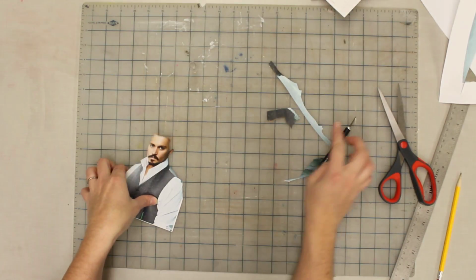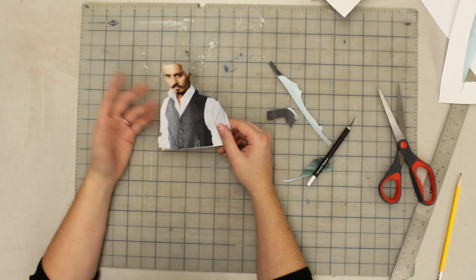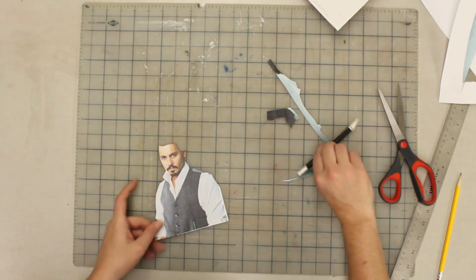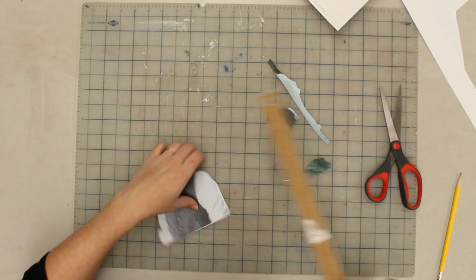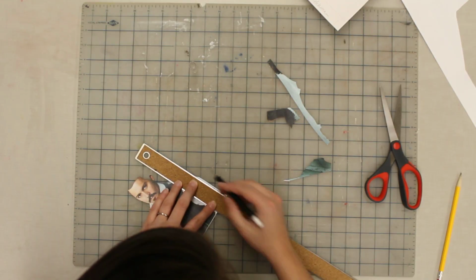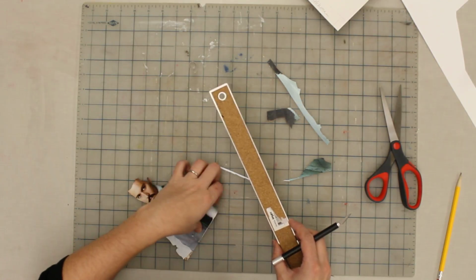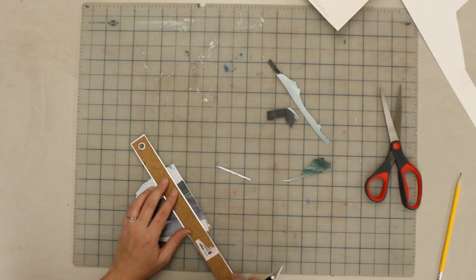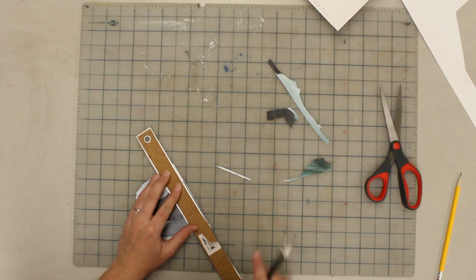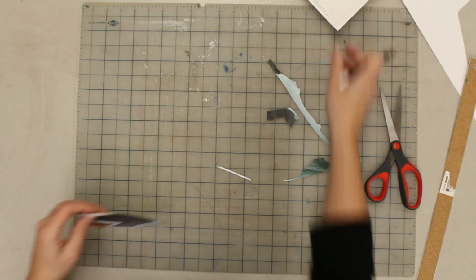Okay, and there we go. There's Johnny Depp with no hair. I could decide later on, maybe I'm going to cut out his mustache. I don't know. But for right now, I'm not going to do that. I'm going to cut this straight, and I'm actually going to use the ruler to help me make sure that's a perfectly straight line. Okay. And actually, I forgot to get glue sticks before I started this demo. That's okay. All right.